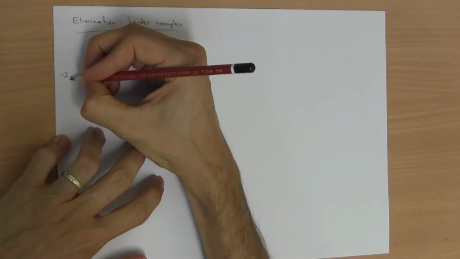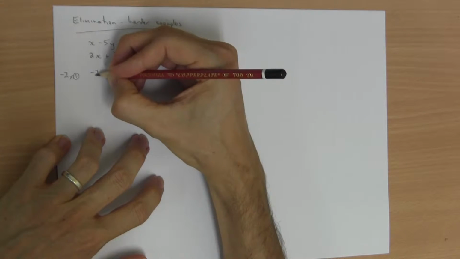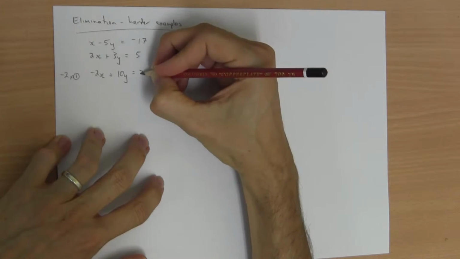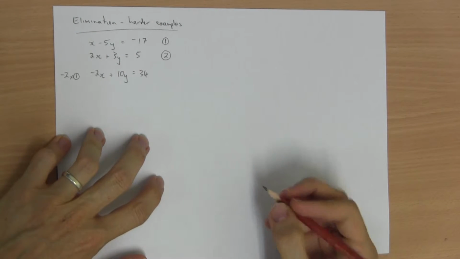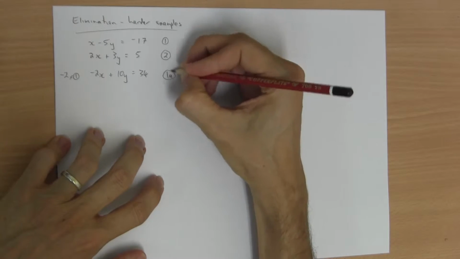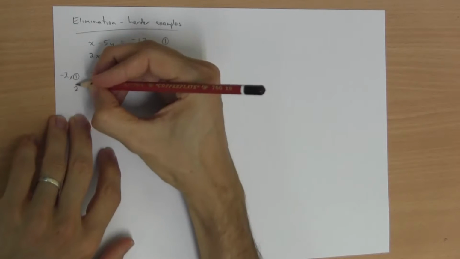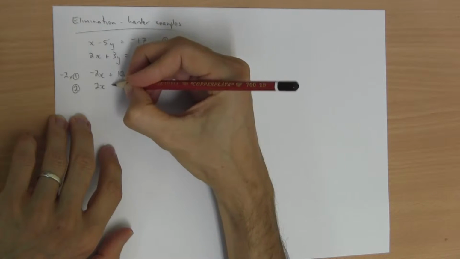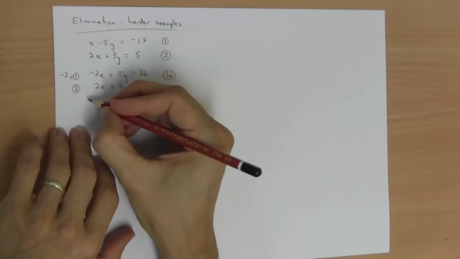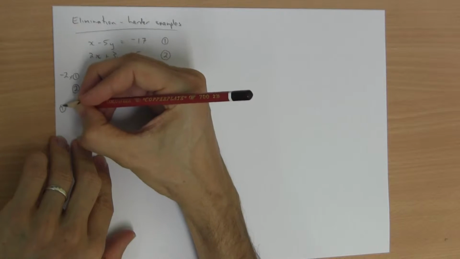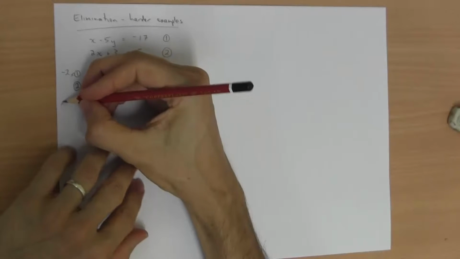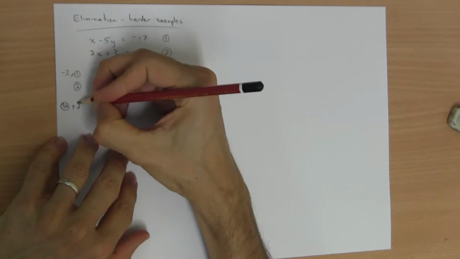So negative 2 times equation 1, negative 2x plus 10y is positive 34. Negative 2 times each of those. I'm going to call that 1a. Now equation 2 hasn't changed. I'm going to rewrite it because I find it easier to look at it that way. Equals 5. And then I'm going to add 1a and 2.